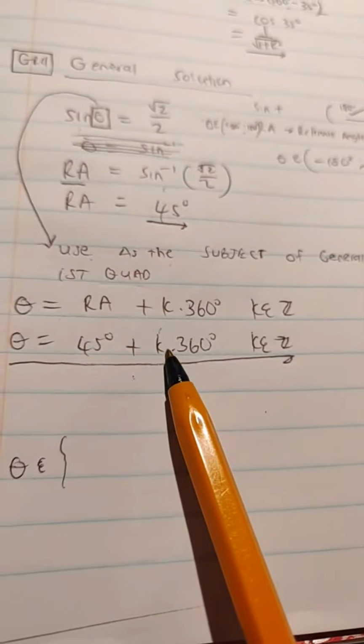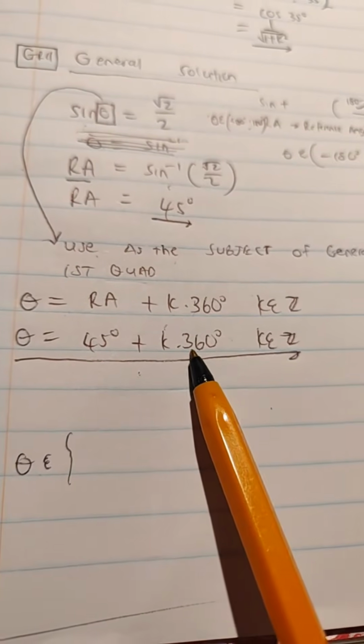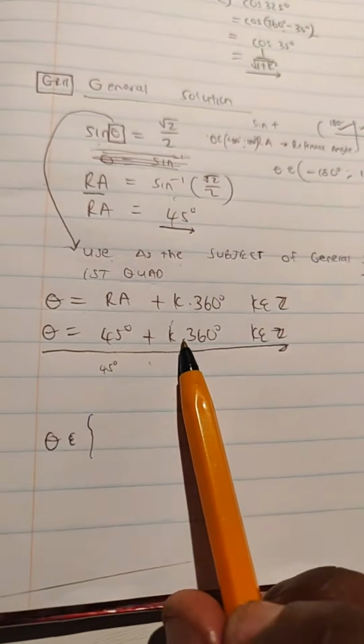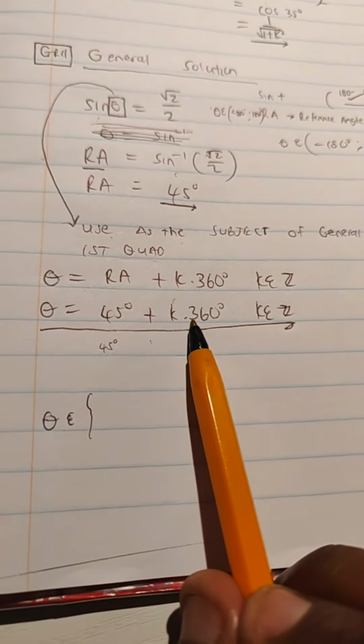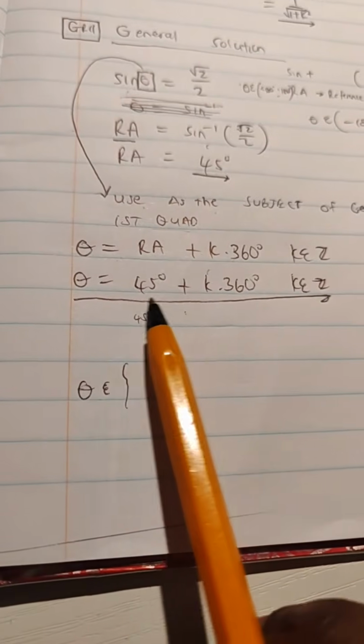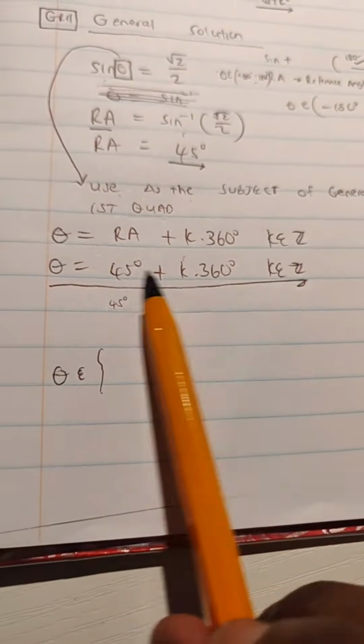So that means we are going to start at 0. 0 gives us 45. Okay, 45 is fine because it falls within negative 180 to 180. We substitute 1: 1 times 360 plus 45 gives you a value that's not even in this interval. So that means 45 degrees is the only value we can get from this particular general solution.